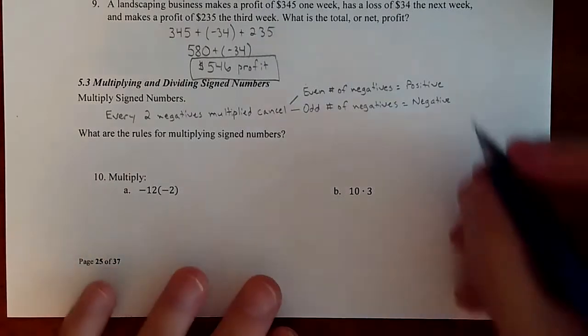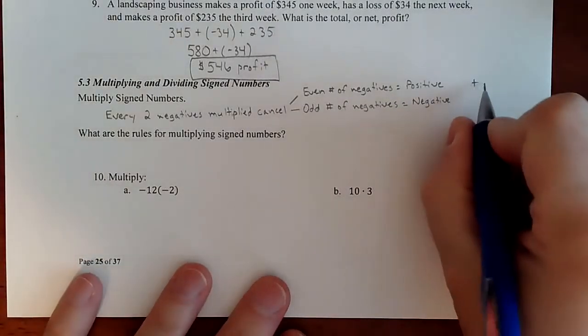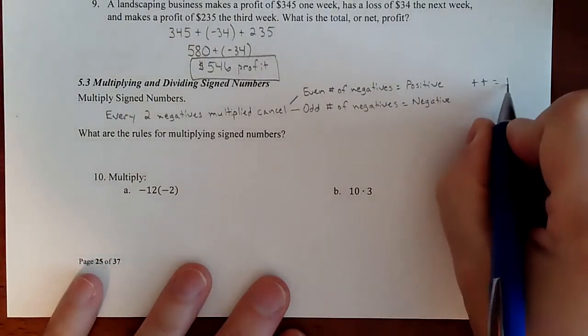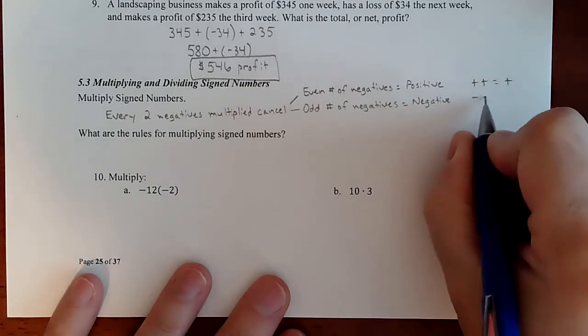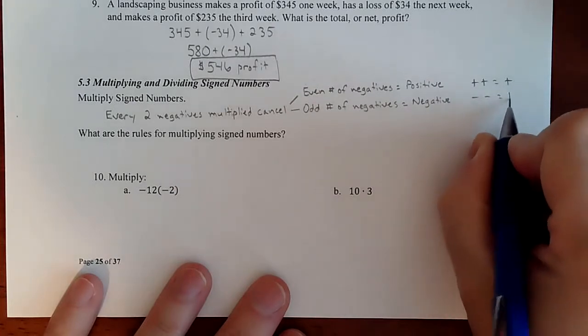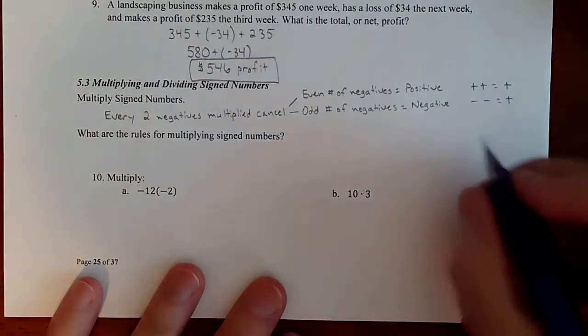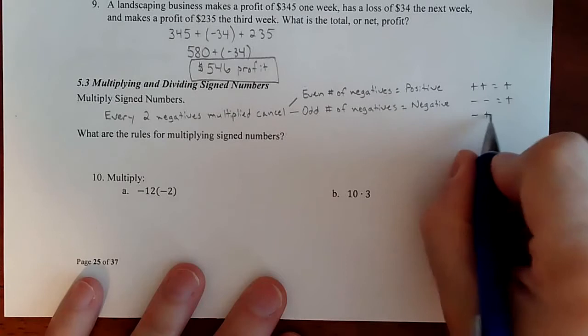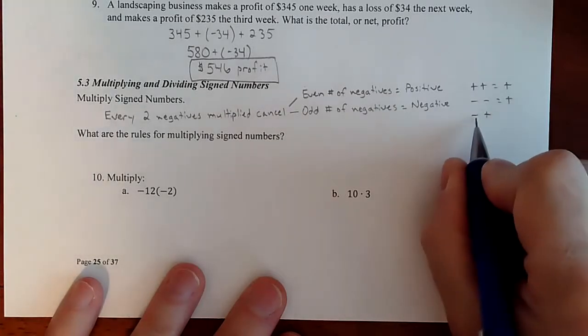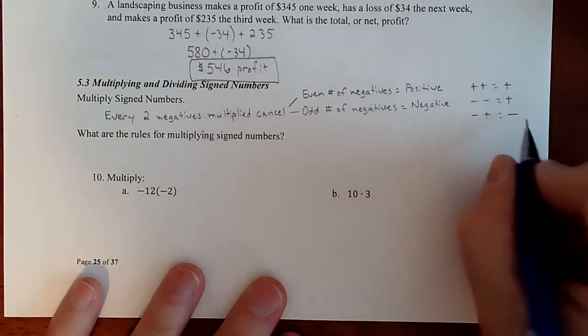All right. So in short, if you multiply a positive times a positive, you're getting a positive. If you multiply a negative times a negative, you're getting a positive because two negatives will cancel. And then if you multiply a negative times a positive or a positive times a negative, where you only have one negative, that's when you're going to get a negative.